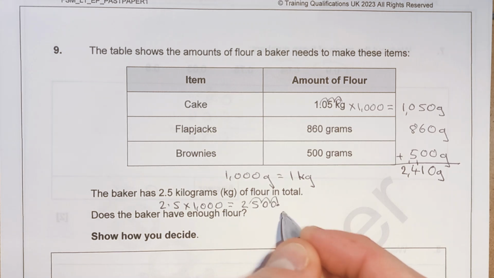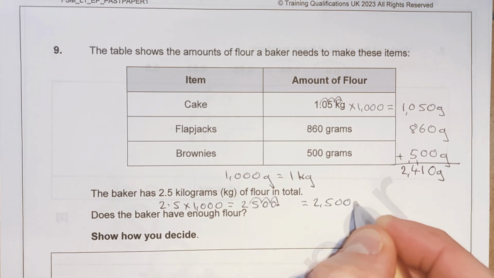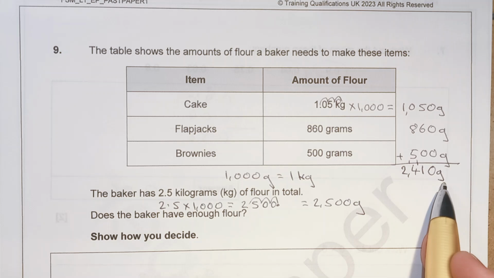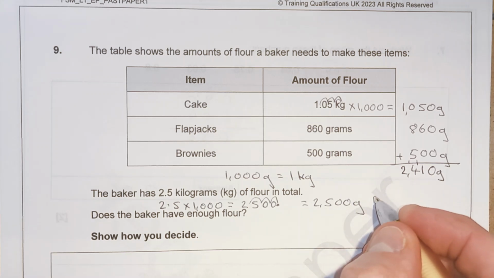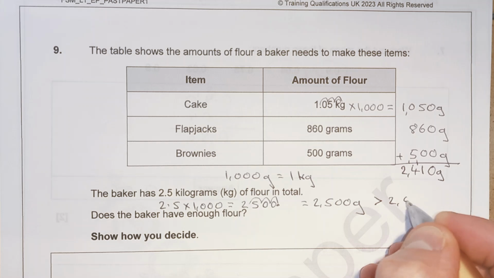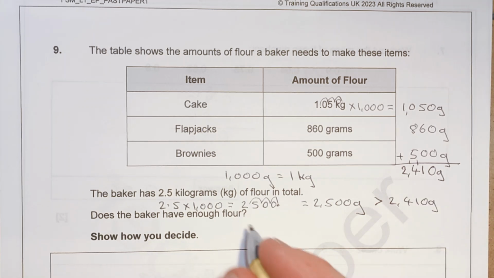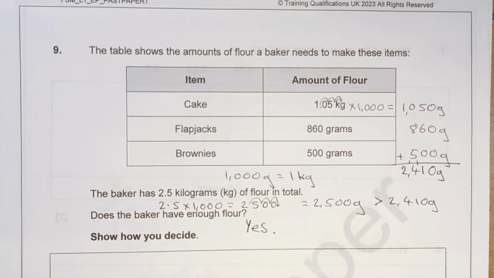Fill in the gaps with zeros. So that gives us 2,500 grams. So he needs 2,410. He's got 2,500. So we can say 2,500 grams is more than 2,410 grams. Does the baker have enough flour? Yes.